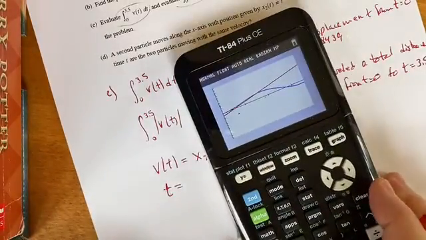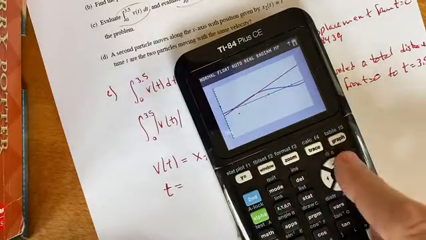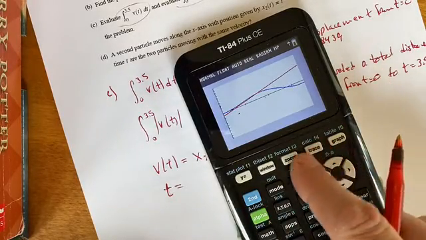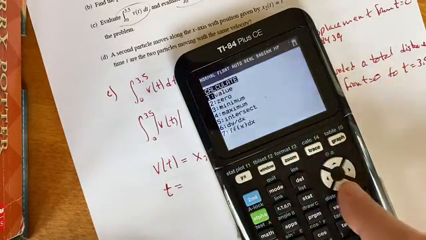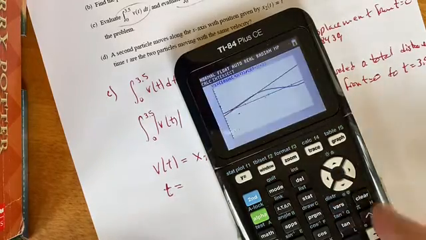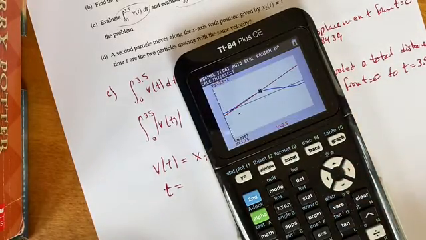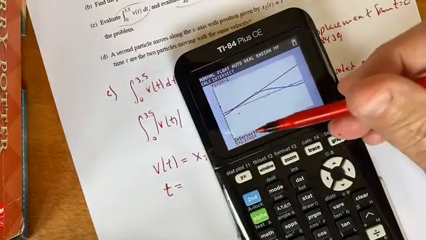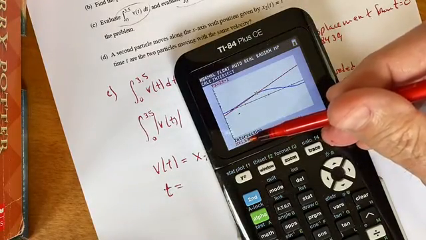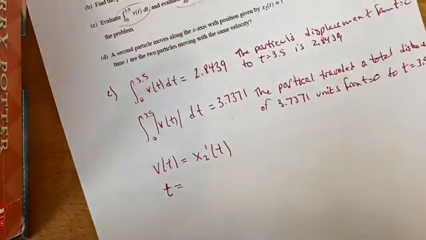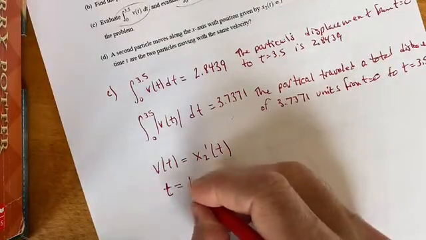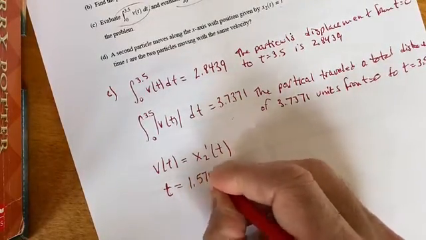So I'm going to find the intersection. Ooh, that's pretty close. 1.5705.